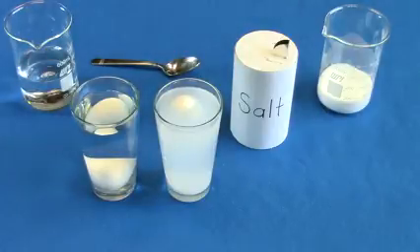Now that you've seen for yourself how to make an egg float, can you explain why you can float more easily in the ocean than you can in a freshwater lake? Bet you can!